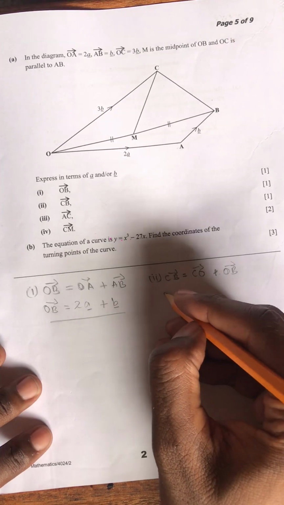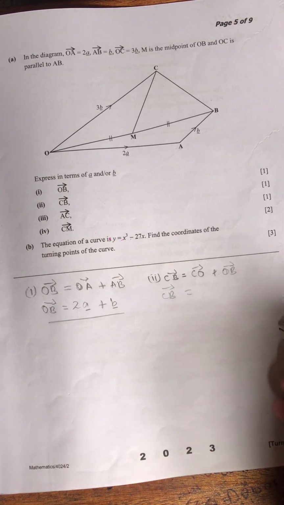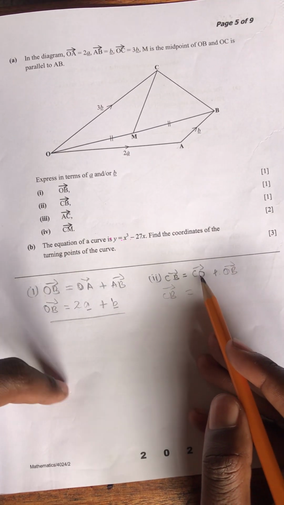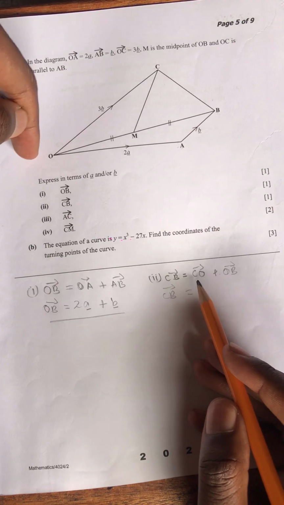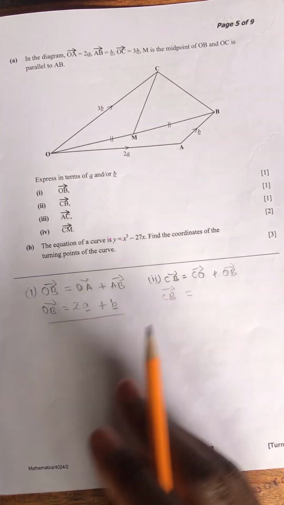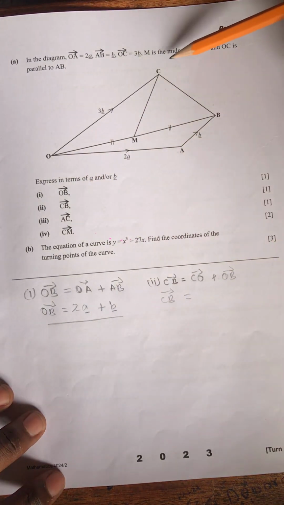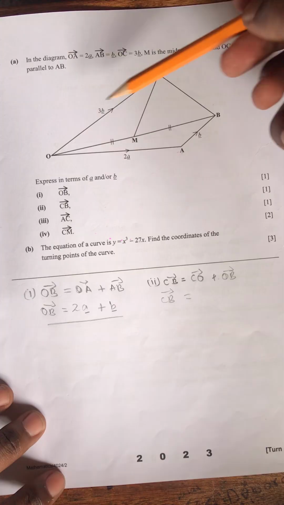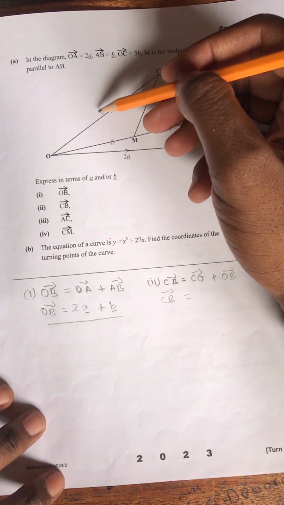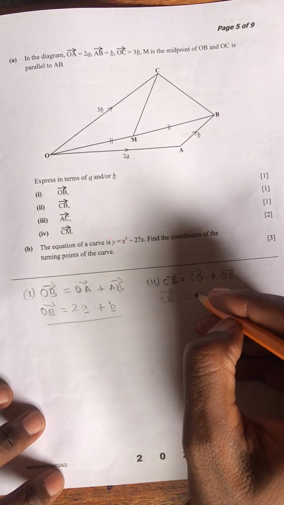So CB will be equal to, what is CO? Now look at this, CO. CO means that we are moving from C to O, meaning that we are moving in the opposite direction, right? When you look at our direction there, it is from O to C, but we are moving from C to O, so we are moving in the opposite. So because we're moving in the opposite, this vector will be gotten as a negative.